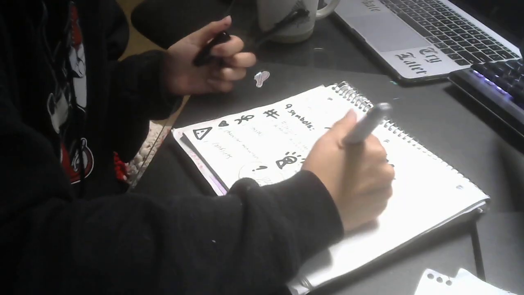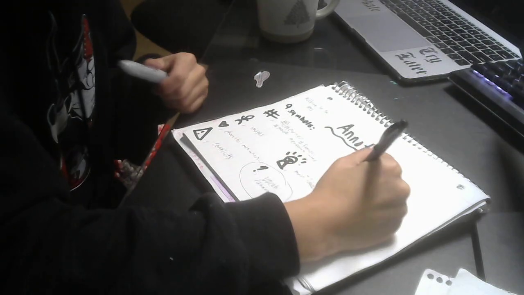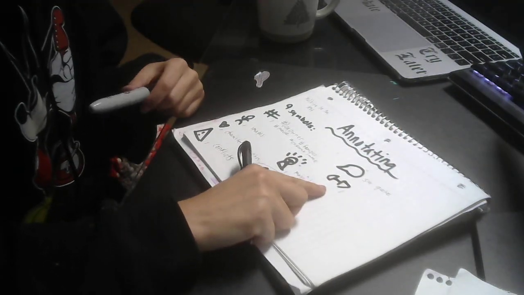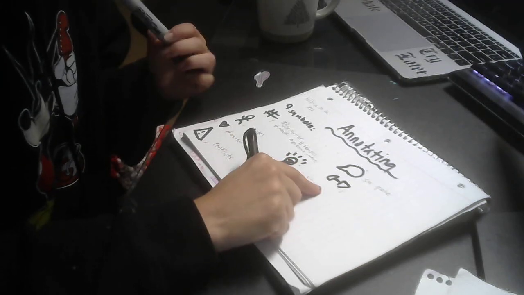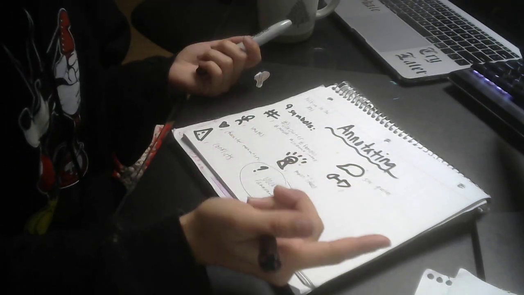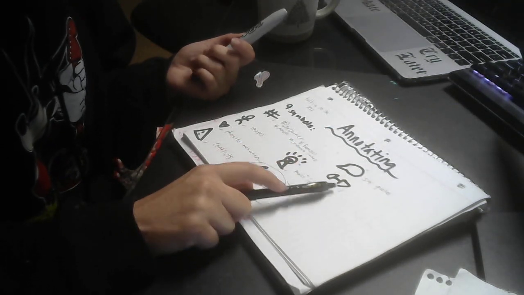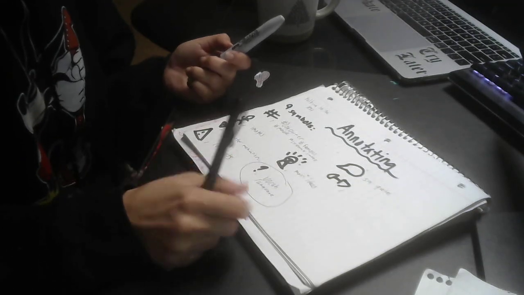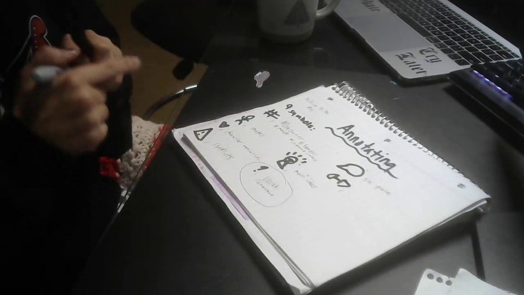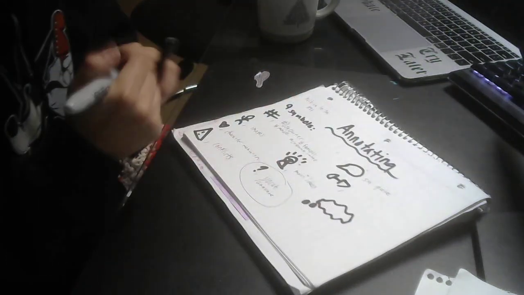The next symbol, cause and effect. Y'all should know what cause and effect is at this point. If you don't, you should be looking for examples and events in the story that have an effect on other things, right? Cause and effect, very simple. Anything you could see affecting one another, you're going to go ahead and put one of these symbols next to it, okay?